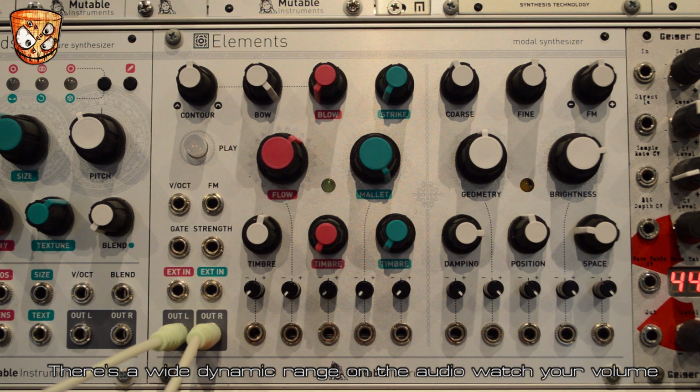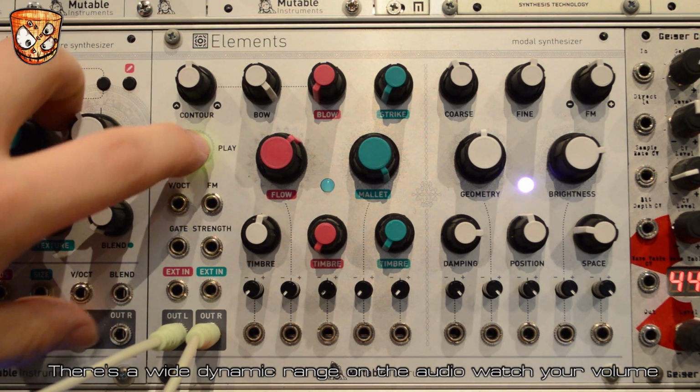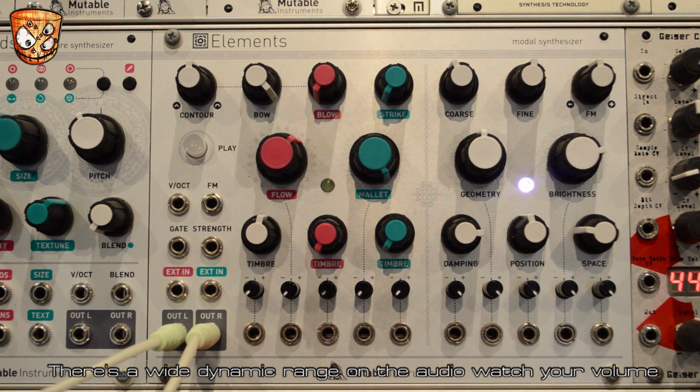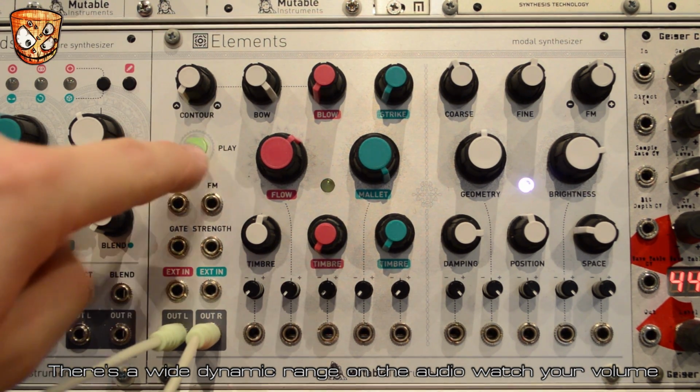I'll start with the bow and work across the module. I've got a gate input, but you can also just hit the play button as well, which is what I'll do to go through the features. The tone of this is determined by the resonator section, so I'll be moving back and forth between the two.